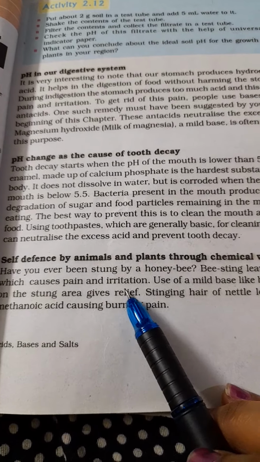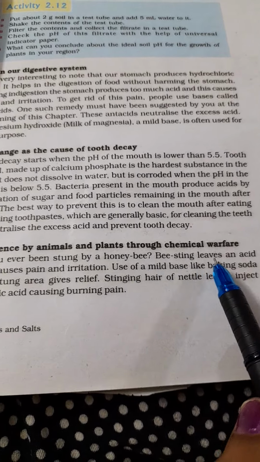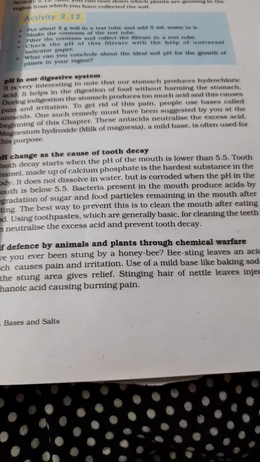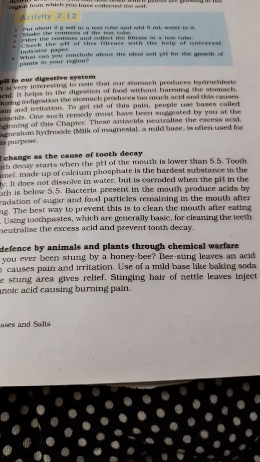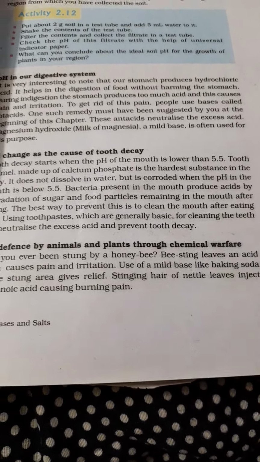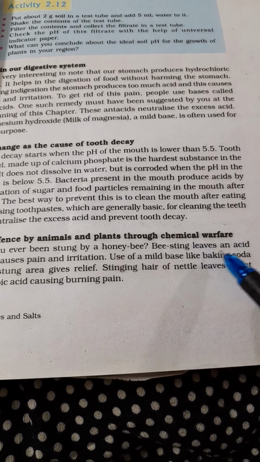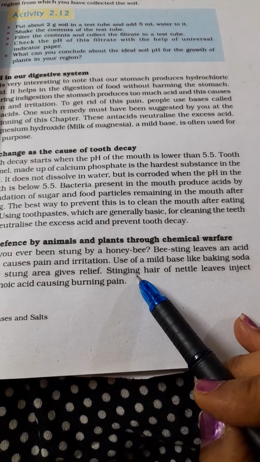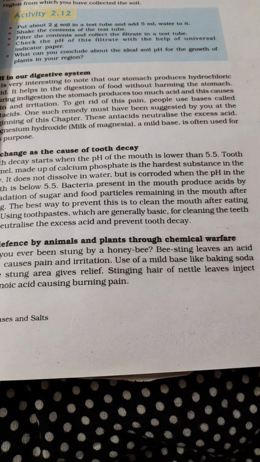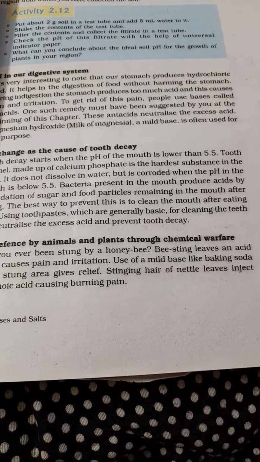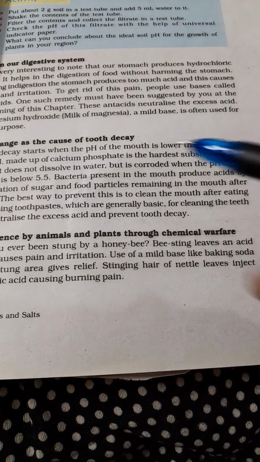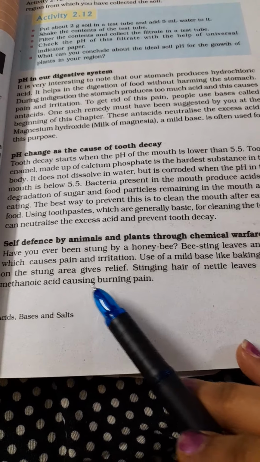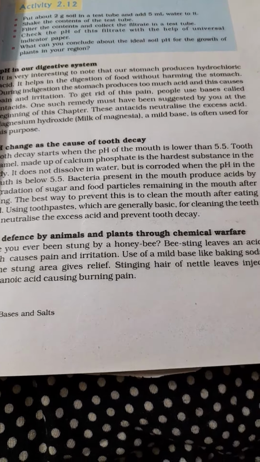Now, self defense by animals and plants through chemical warfare. Some of you have been stung by a honeybee, isn't it? It hurts you so much, isn't it? What really happens when a bee stings you? It leaves an acid which causes pain and irritation. So if you, due to bad luck, get a bee sting, just apply a mild base like baking soda on the stung area. It will give you relief.